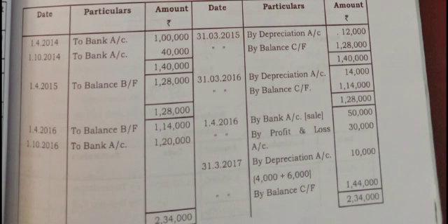Come to the right hand side. The first machinery was sold on 1/4/2016 for how much? For 50,000. What is the journal entry for the sale? Bank account debit to plant and machinery account. So by bank account 50,000. For that we are incurring a loss, so by profit and loss account 30,000.